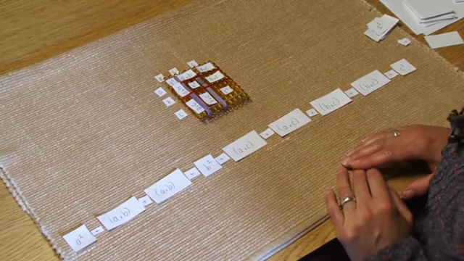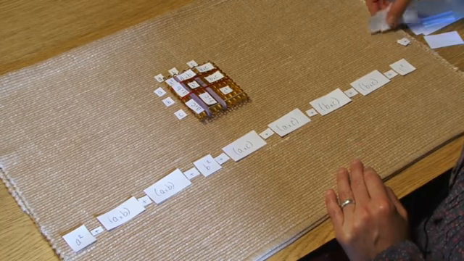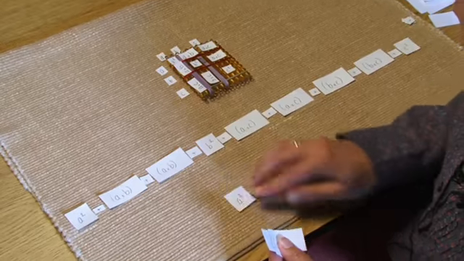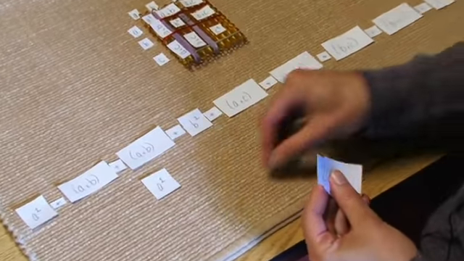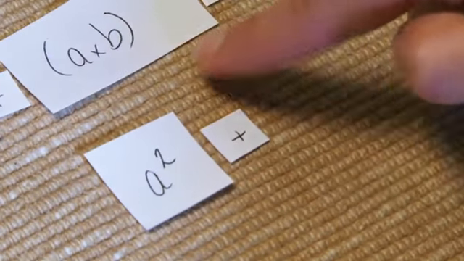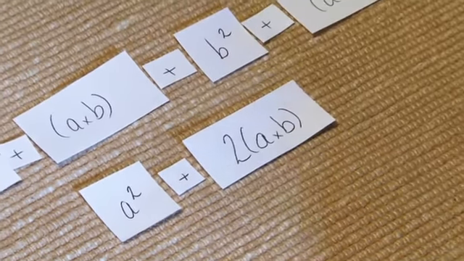We have worked before in combining similar equations. So we would keep A squared. Here we have 2 times A times B. We would add our B squared.